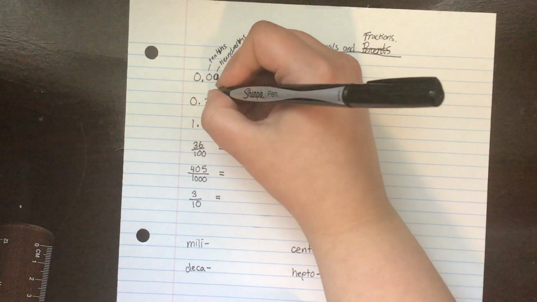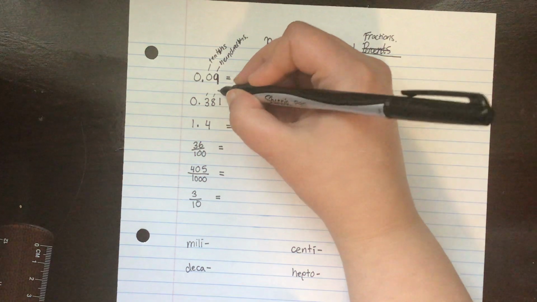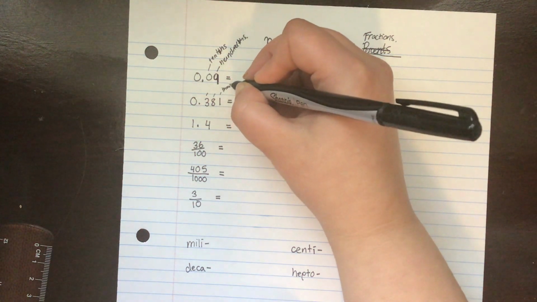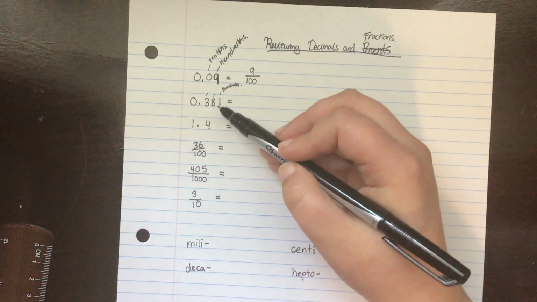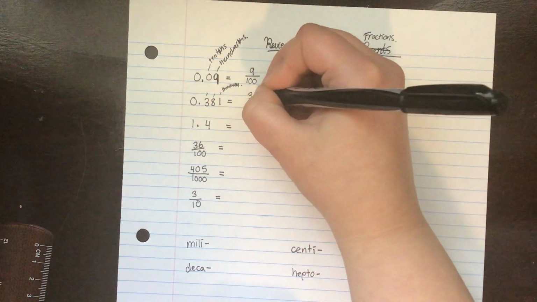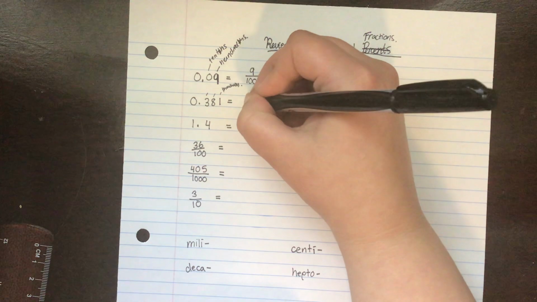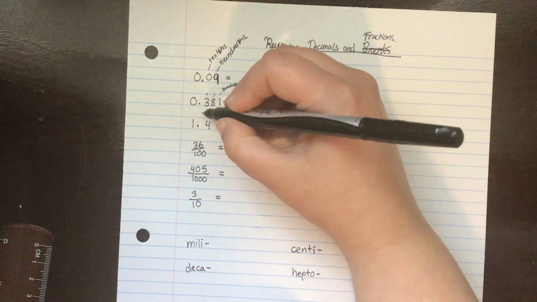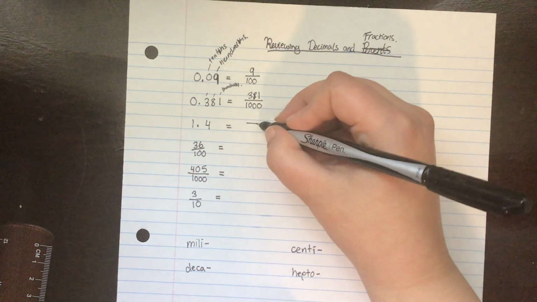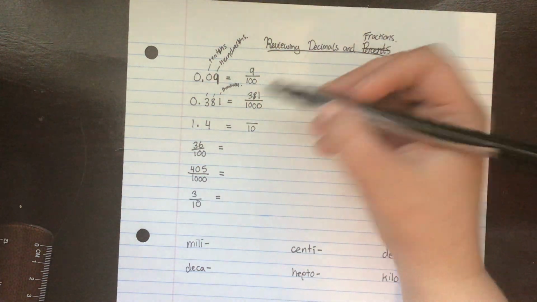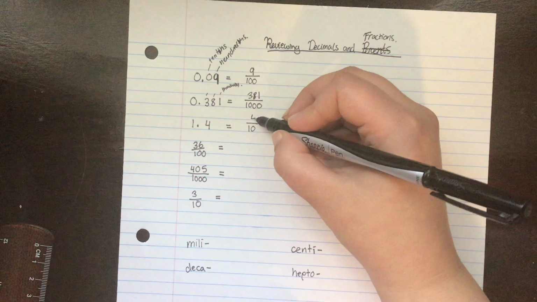Let's try this one. We have our tenths, we have our hundredths, and then we have our thousandths. So this is 381 thousandths over 1,000 because we have 3 places. And then this one just has tenths, so I know my bottom's going to be in tenths. How many tenths? We have 4 of them.